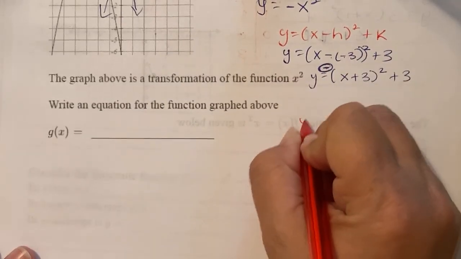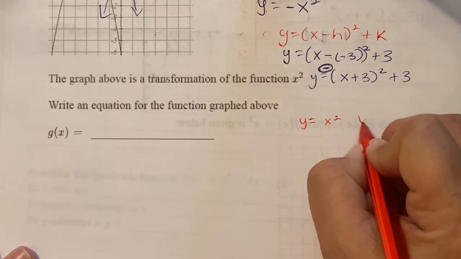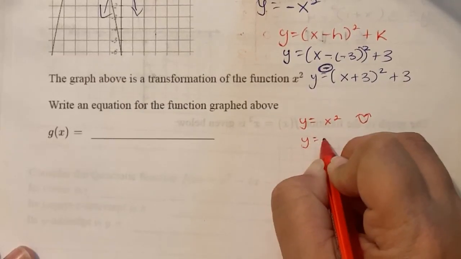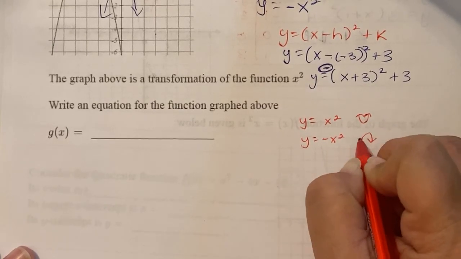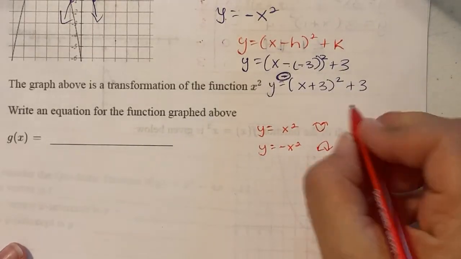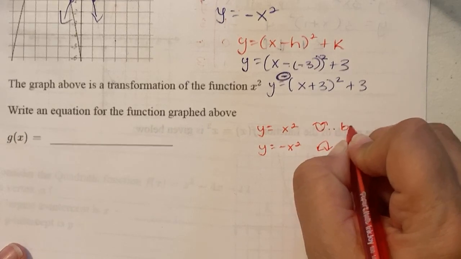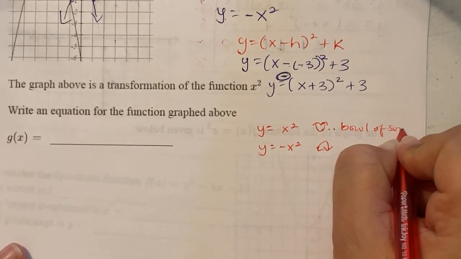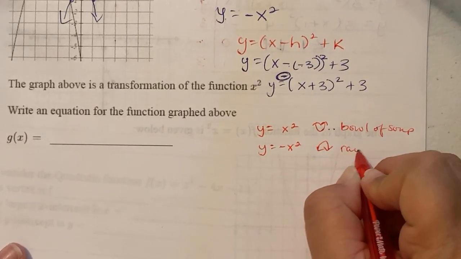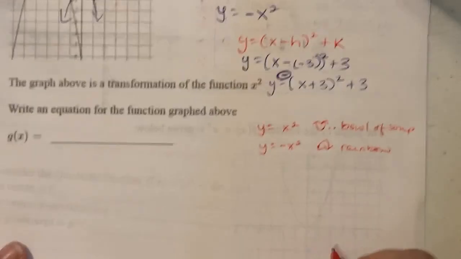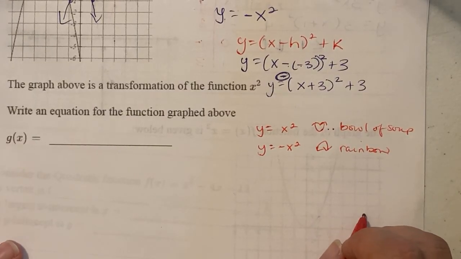So let's reiterate. Remember, y equals x squared opens up, y equals negative x squared opens down. I call this here a bowl of soup. This is a rainbow, if you're trying to remember which type of parabola you have.